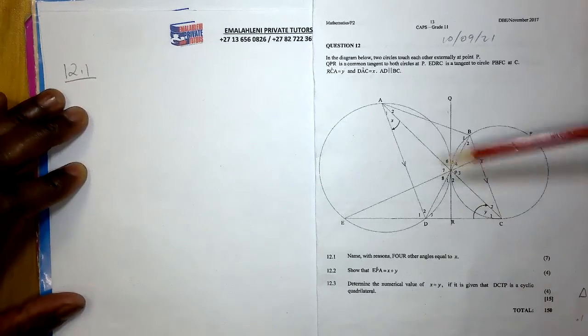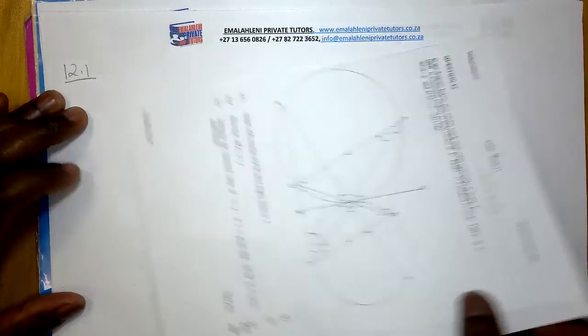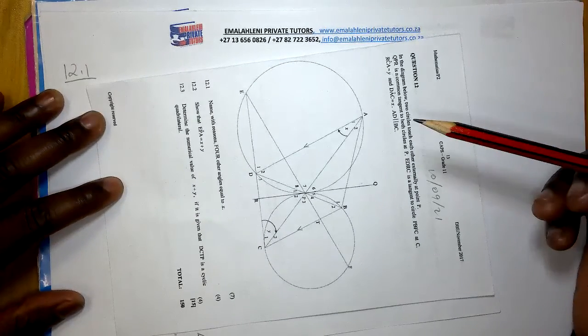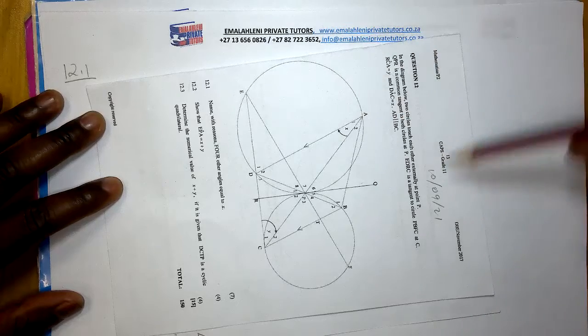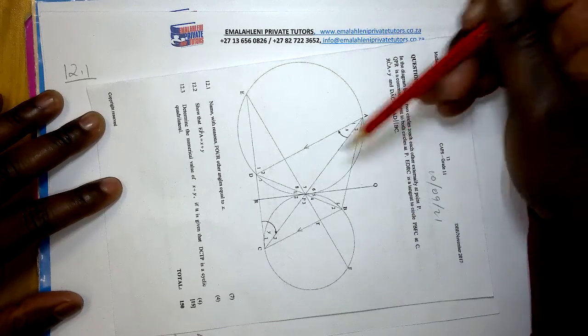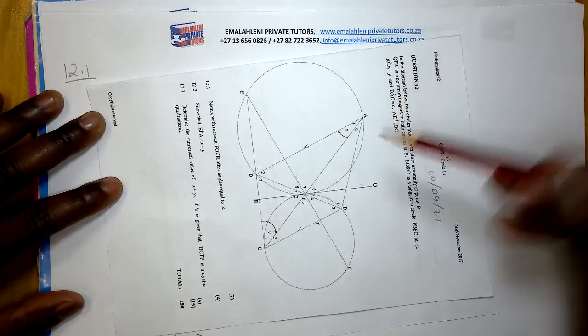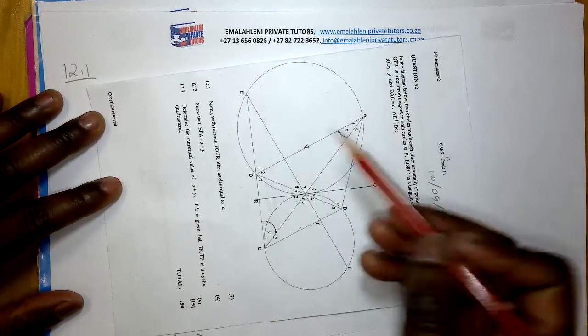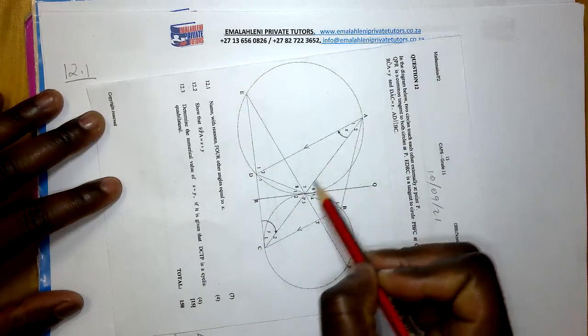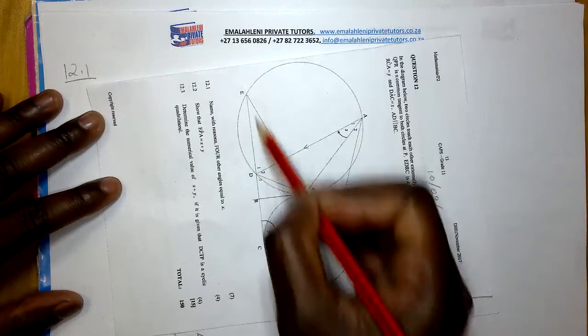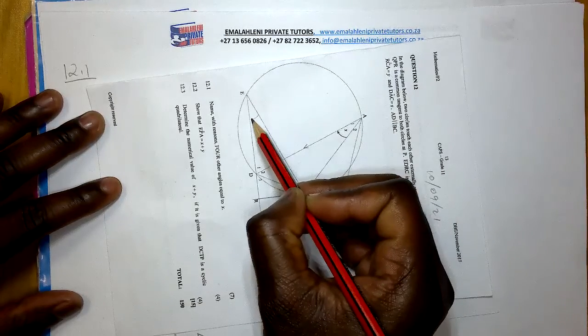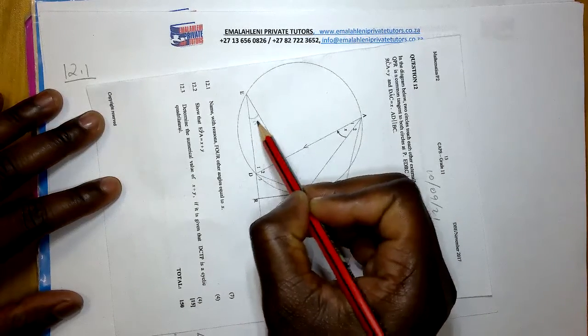If we put our circle like this, remember you can tilt it the way you want so that everything is visible. Before I look into parallels, I can see that we have the same chord subtending two angles, so we have angles in the same segment. So we have got x here as well.